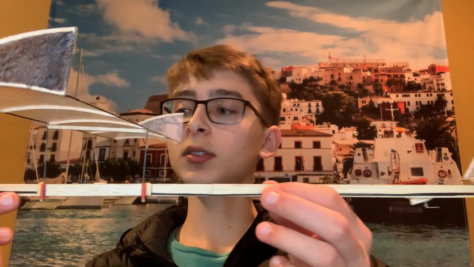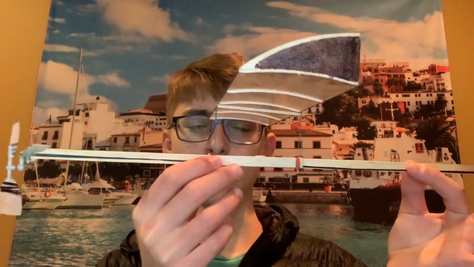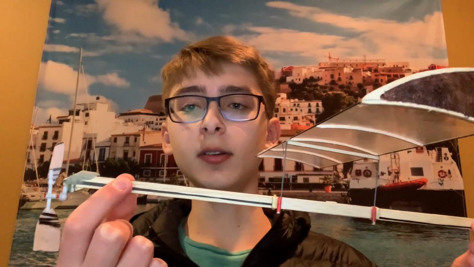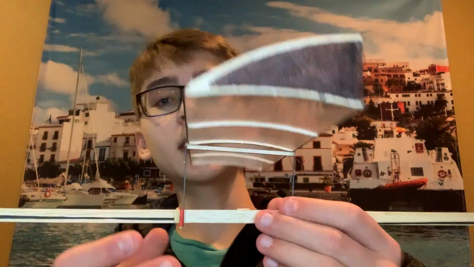So back to the same point again. In most planes, you want the front wing to be around here. You don't want the front wing to be all the way over here. You don't want the front wing to be over here. You want a middle distance. So that's how you should start it off.